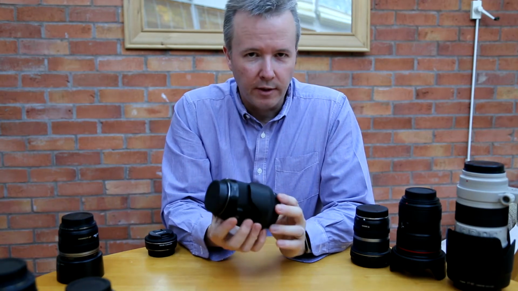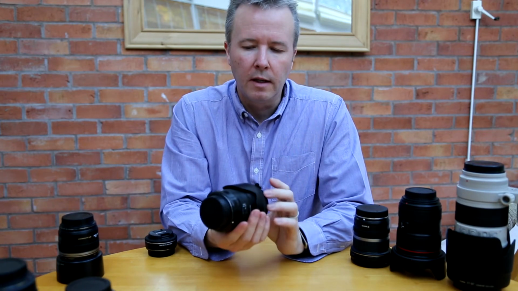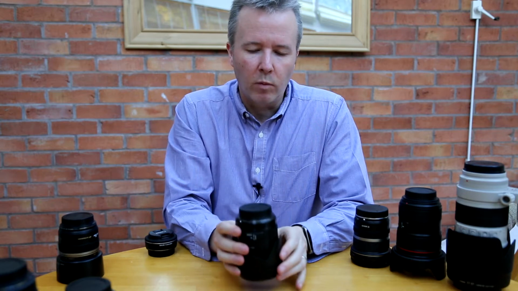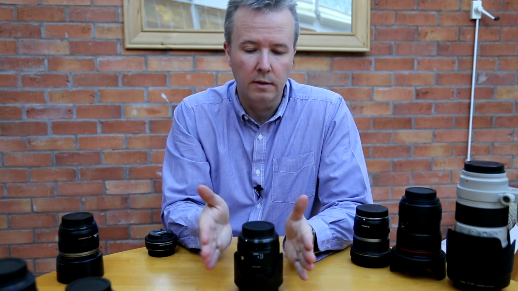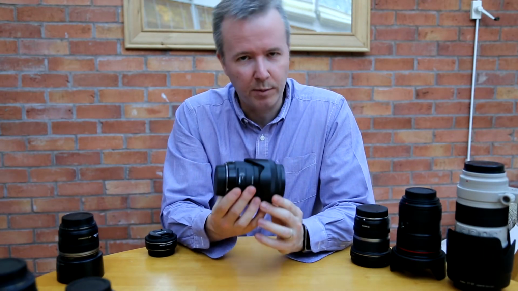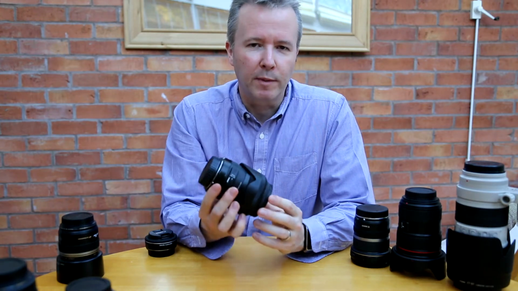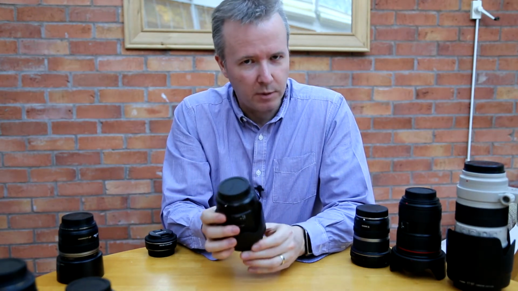Just as a side note, just so you can understand the importance of the f number, an f1.4 lens lets in twice as much light as an f2 lens, and an f2 lens lets in twice as much light as an f2.8 lens. Now, the mathematicians amongst you might have noticed that you multiply the number by 1.4. So if we take this f1.4, multiply that by 1.4, we get approximately 2. If we multiply 2 by 1.4, we get f2.8.